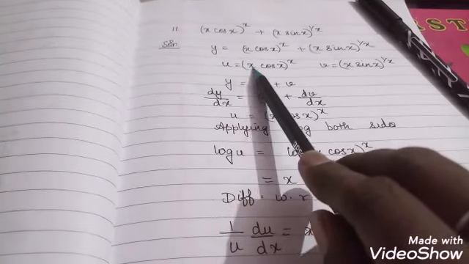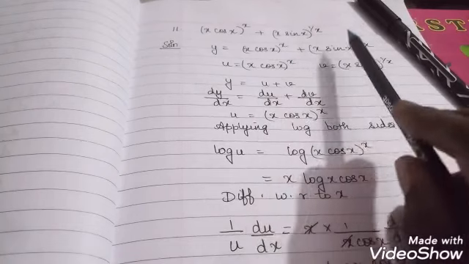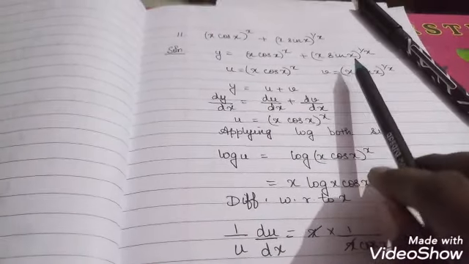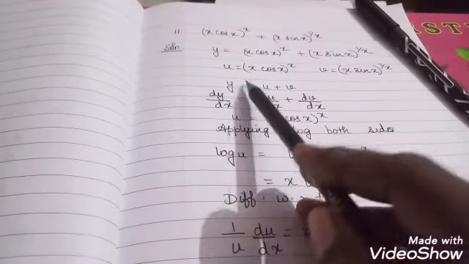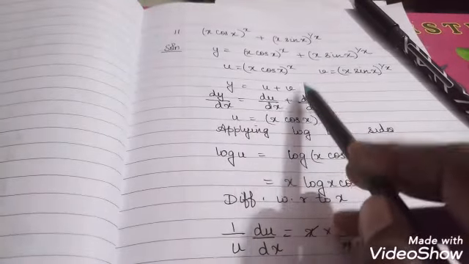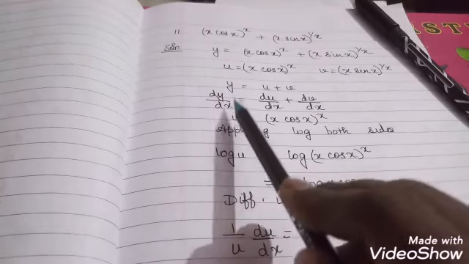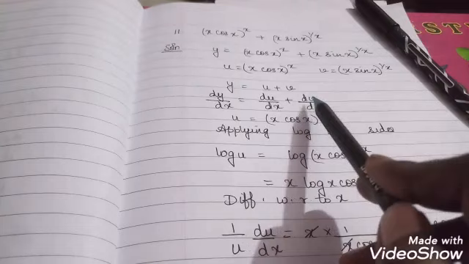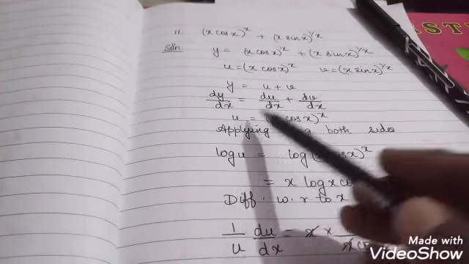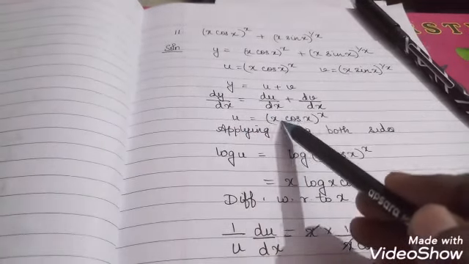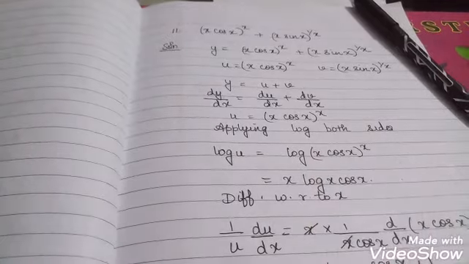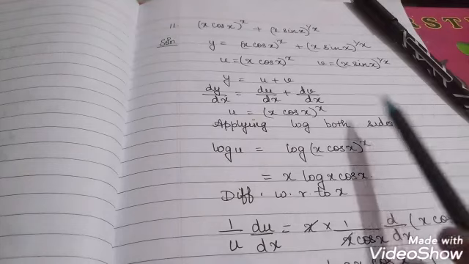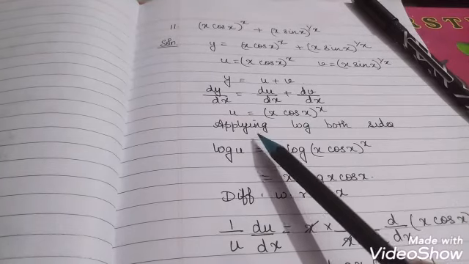So what is your u equal to? u equal to x cos x the whole power x, and what is your v equal to? x sin x the whole power 1 by x. This is what you get. So y is equal to u plus v. Now differentiating it with respect to x, what will you have? dy by dx is equal to du by dx plus dv by dx. So I have taken u is equal to x cos x the whole power x. Now here we'll apply log both sides. So when you apply log both sides, what happens here?